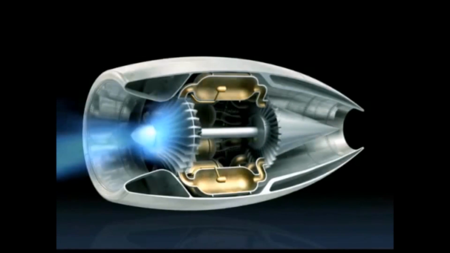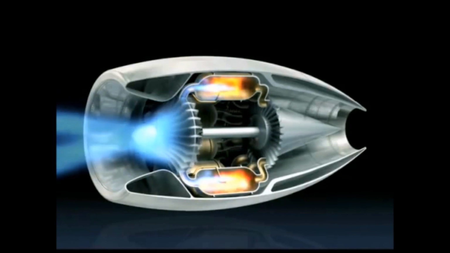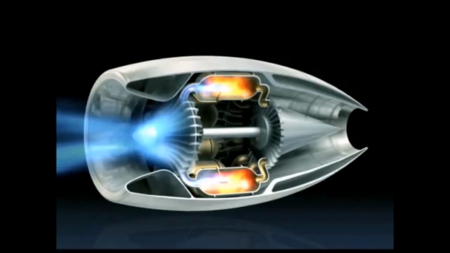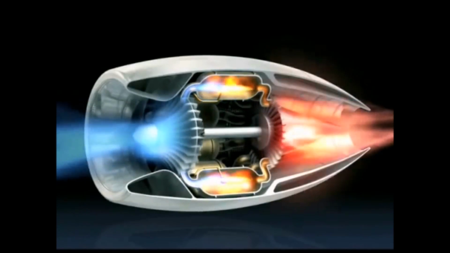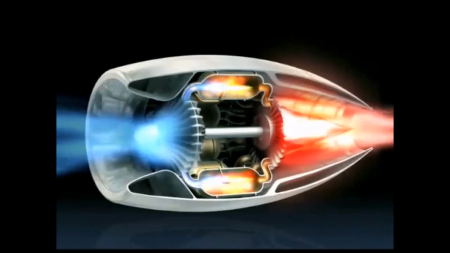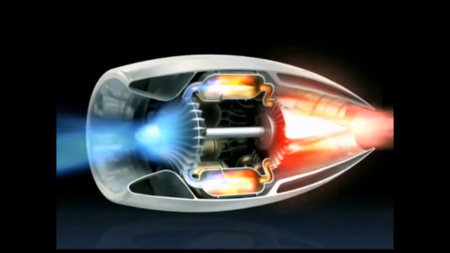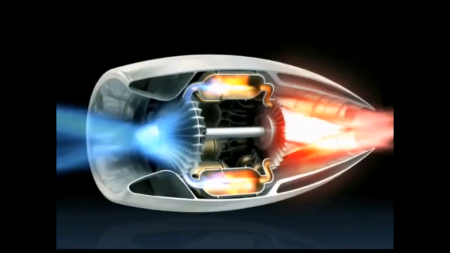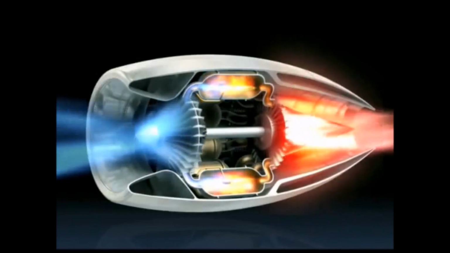So in comes the air, gets compressed. This is a radial flow compressor, but it's the same principle. The air gets squashed as it goes in, burns with the fuel in the combustion chamber. Then the hot gases expand out across the turbine. The turbine provides rotation to the compressor, and the whole thing generates thrust. So it all works together as one package. And that's pretty much the operation of a jet engine as I've described previously.